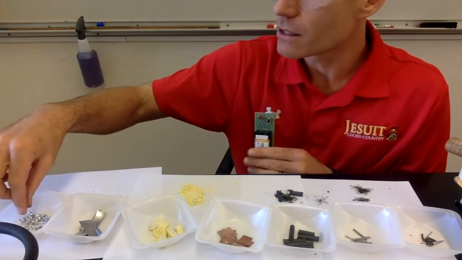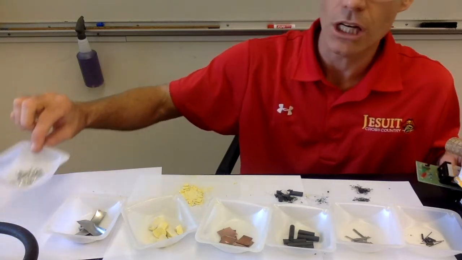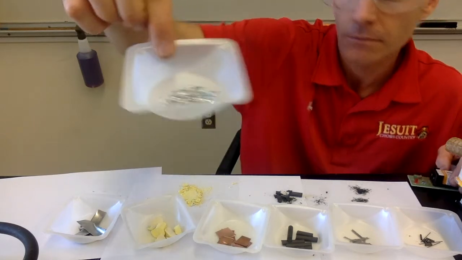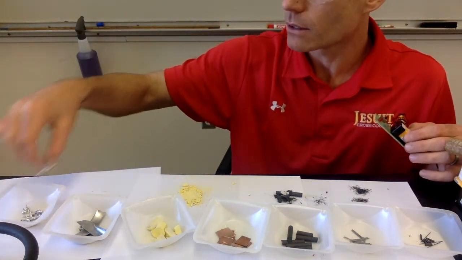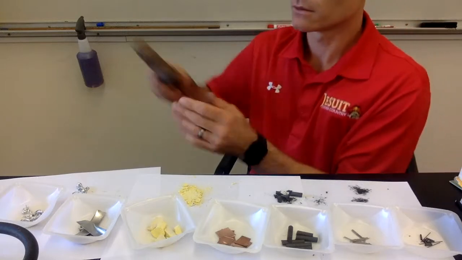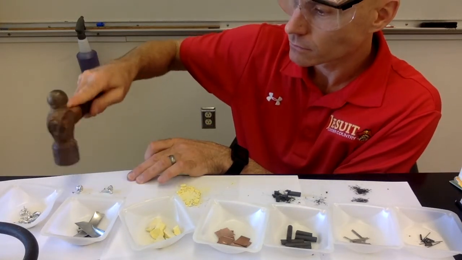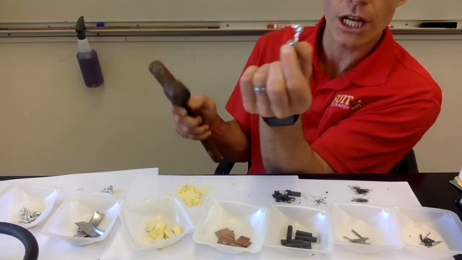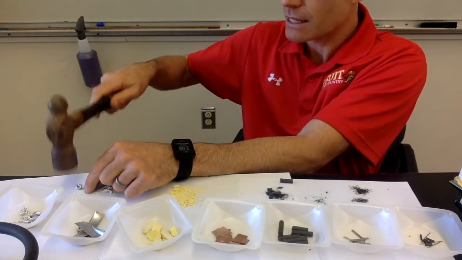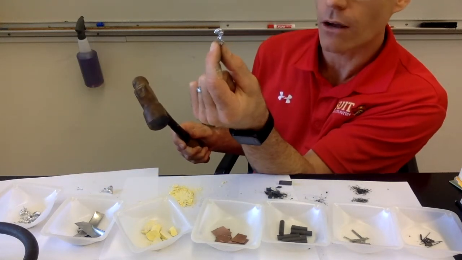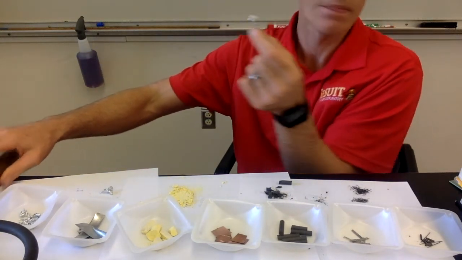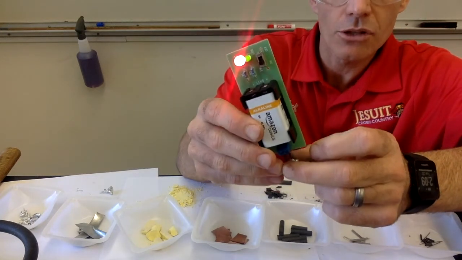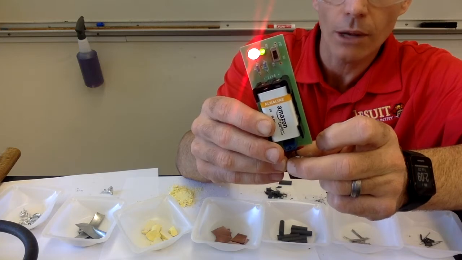And then lastly, substance G. So this is substance G. You can record the physical appearance of substance G. And we will do our test with the hammer. So we'll hit that with the hammer. It got a little bit flatter, changed the shape slightly, but it's not breaking into smaller pieces. It's staying all as one piece, just getting slightly smaller. We'll do our conductivity with substance G, and substance G does conduct electricity as well.